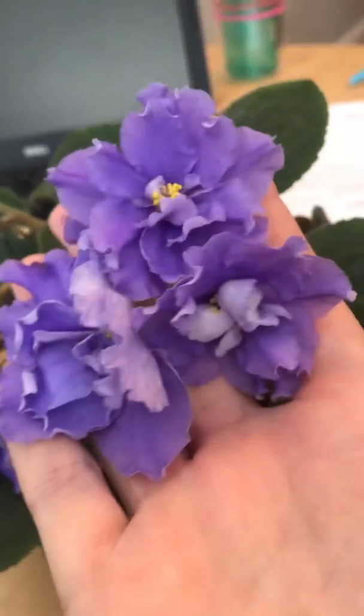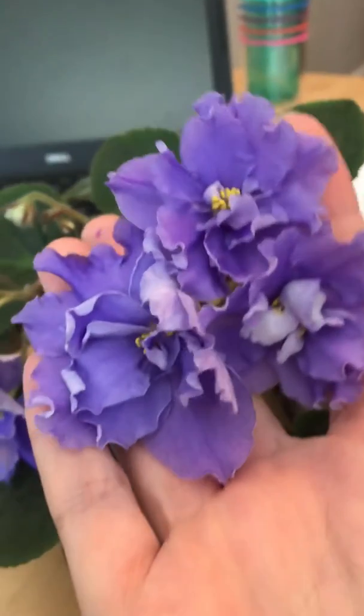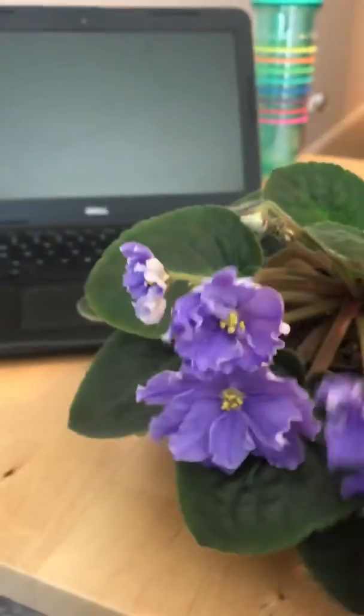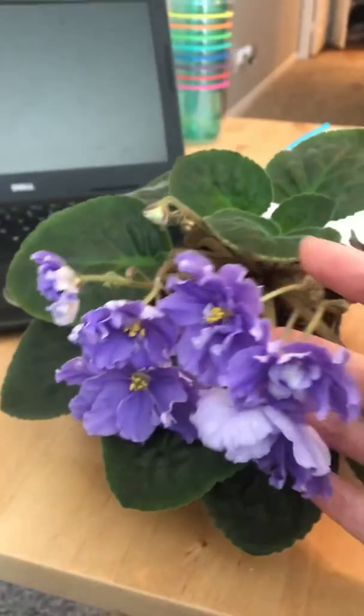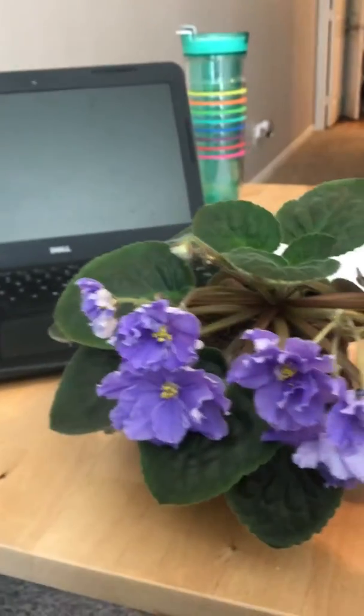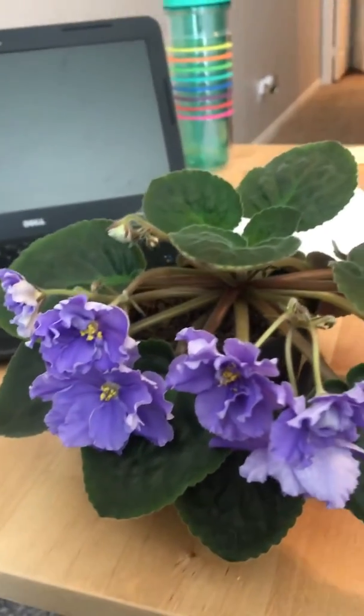So not all plants flower. A lot of them do, but not all plants flower. And so this one does. African violets do flower a lot. That's why they're one of my favorite plants, because they can have all different kinds of colors of flowers. And I'll try to show you some more here before the video's over.